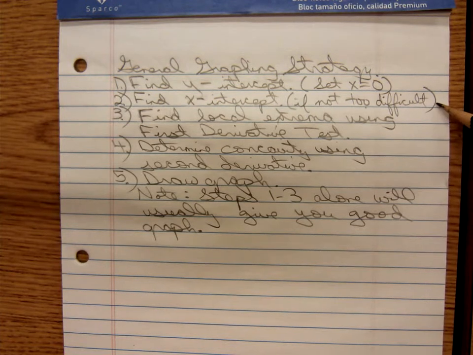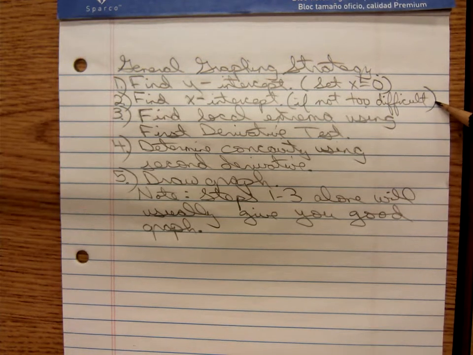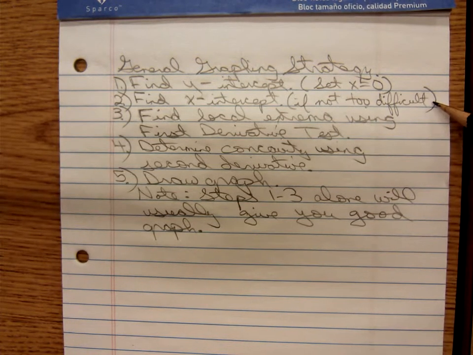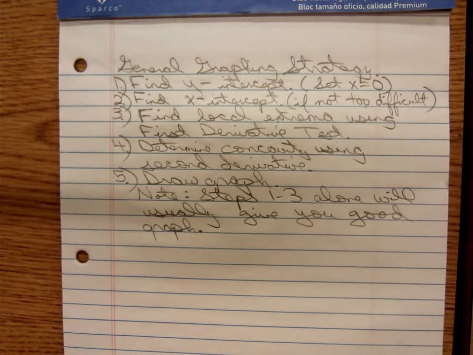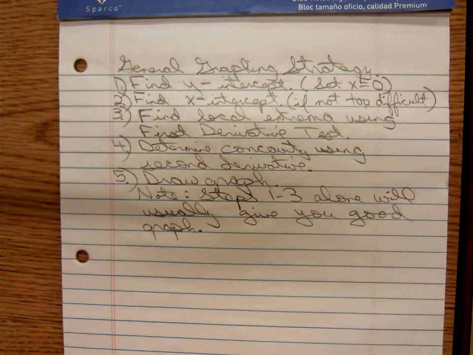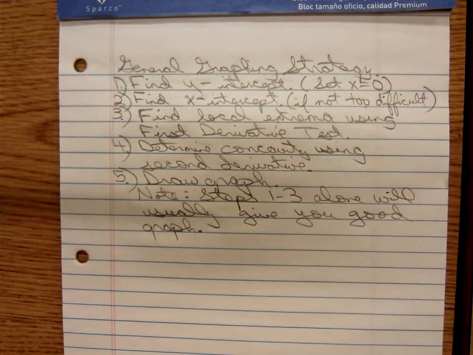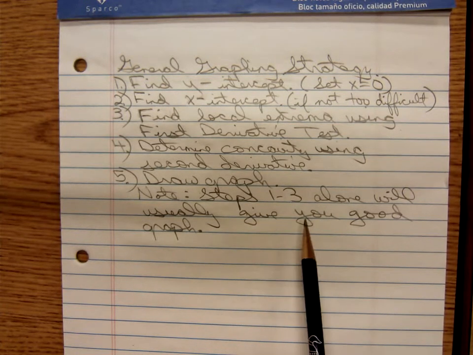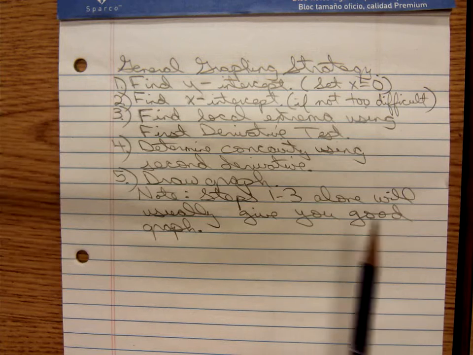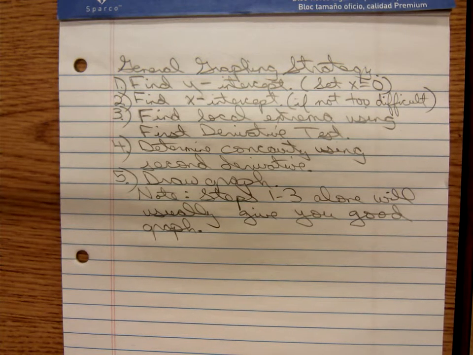Then I'll find any x-intercepts, if there are any, or if it's not too difficult. In many cases, it's just too difficult to find those things. The third step, I'll use the first derivative test to determine any local extrema. The fourth step, I'll use the second derivative to determine concavity, and the fifth step, I will draw the graph. But notice something: I say that just doing steps 1 through 3 by themselves, without looking at concavity, you should still get a good picture of the graph.